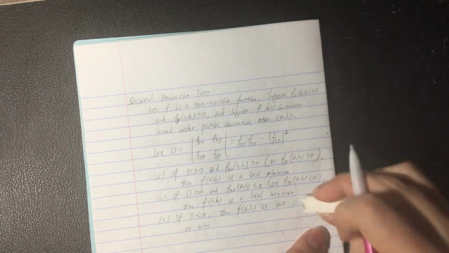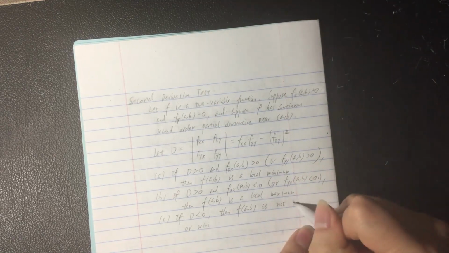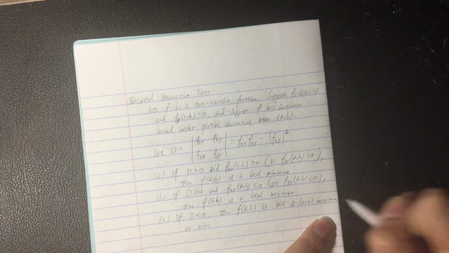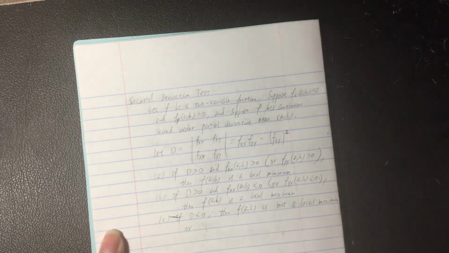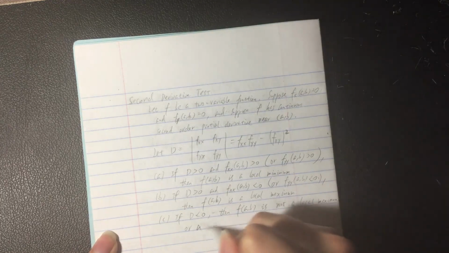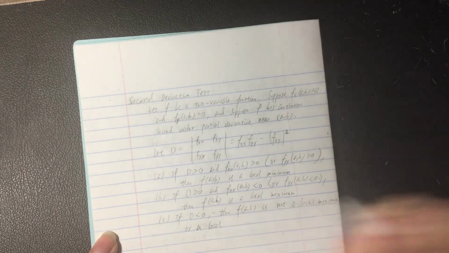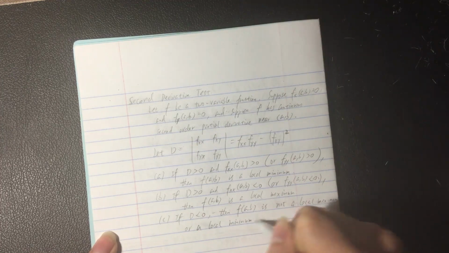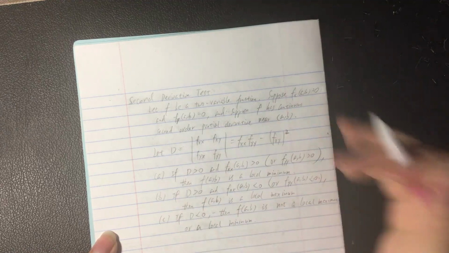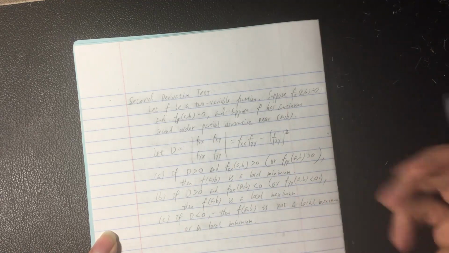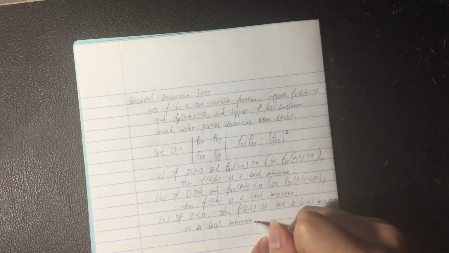It's not a local maximum or local minimum. In this case, it's called a saddle point. If a point is not a local maximum and not a local minimum, it's called a saddle point.